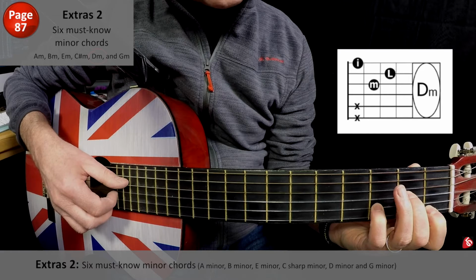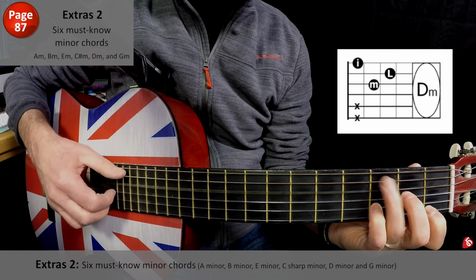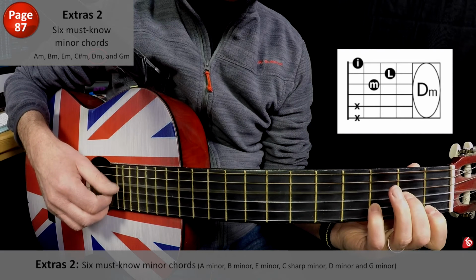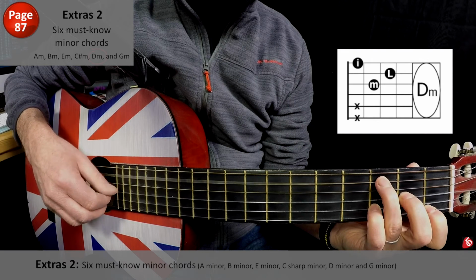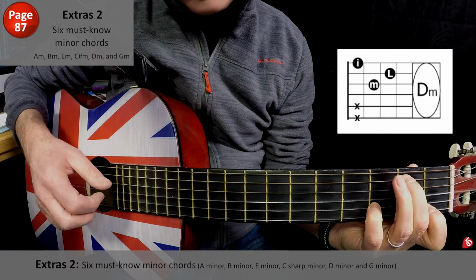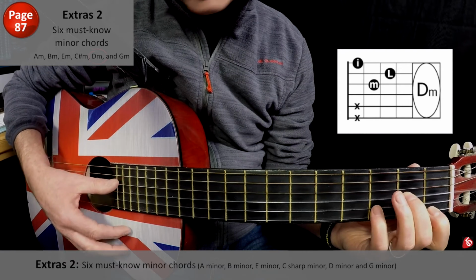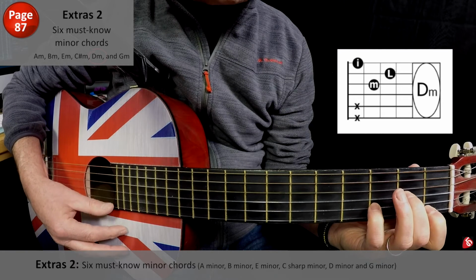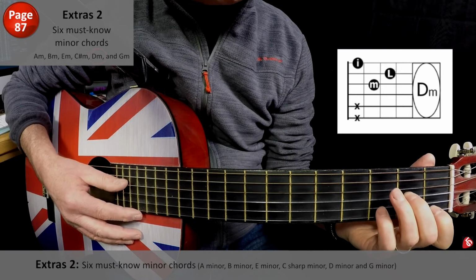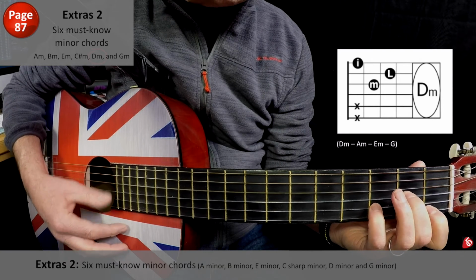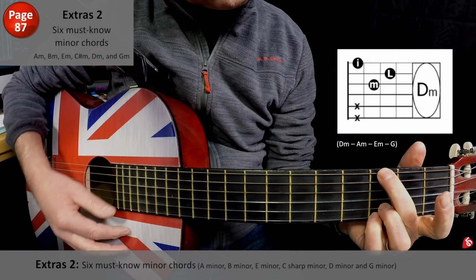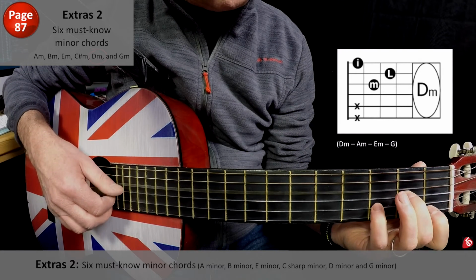Some of the nice transitions for D minor: D, and then just dropping down to C. I remember we used to play this a lot. There are many other instances where we use D minor, but it's a little bit fiddly. D minor to A minor is quite nice. So that's D minor.